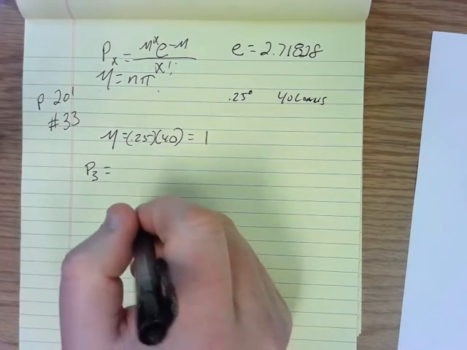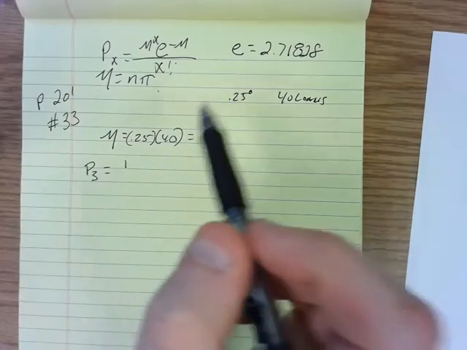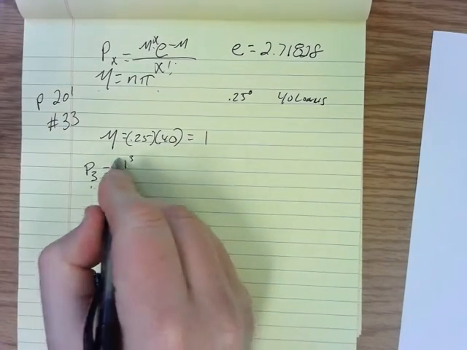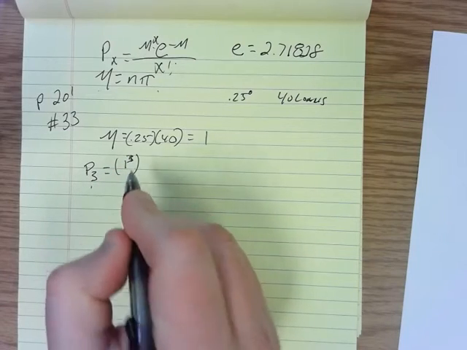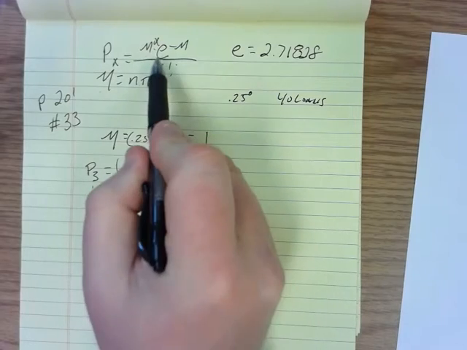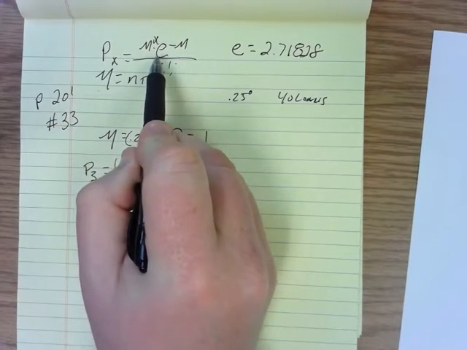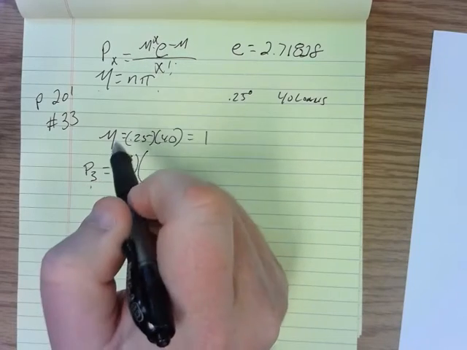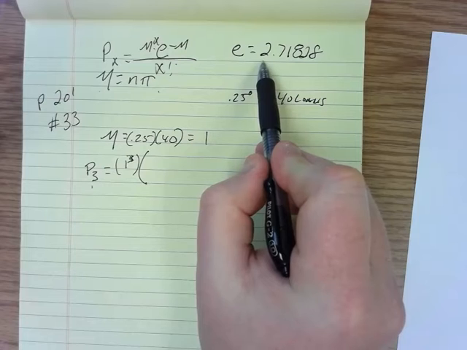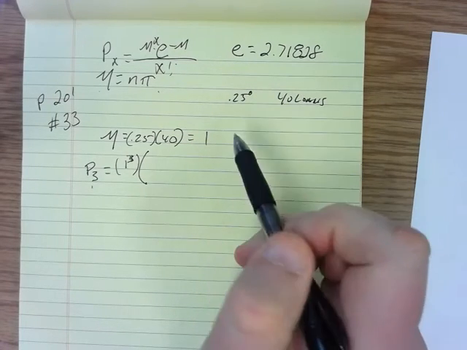We know that the mean is obviously 1, and then we know the X is 3. I'll write that a little bit more legibly. And then you see this funky little E here. This is one of these givens that we get in mathematics to help simplify the process. E is always going to be, in this case, equal to 2.71828.